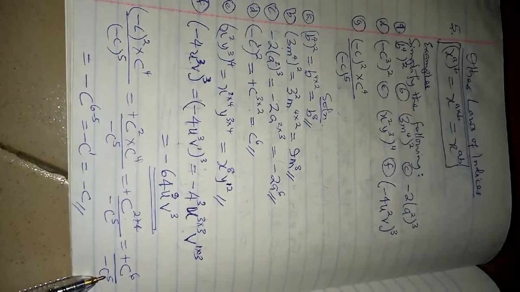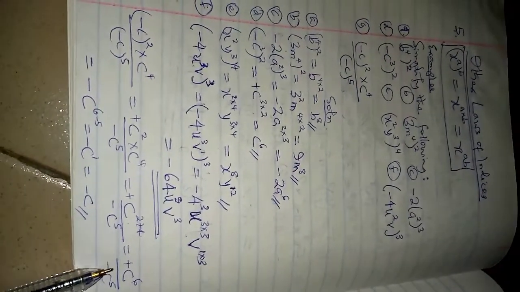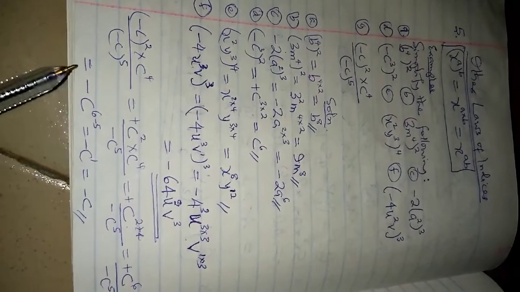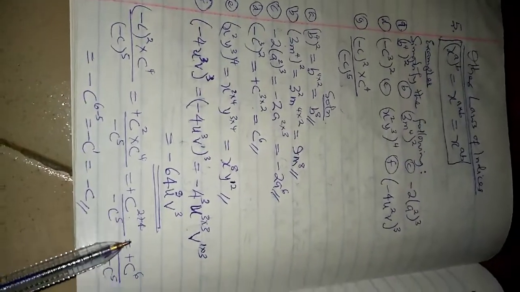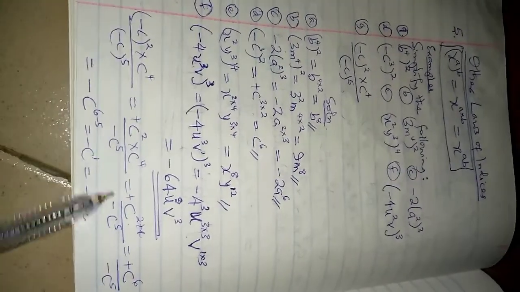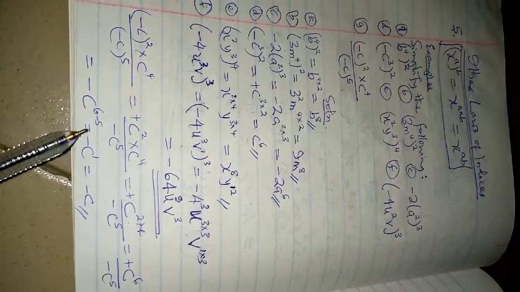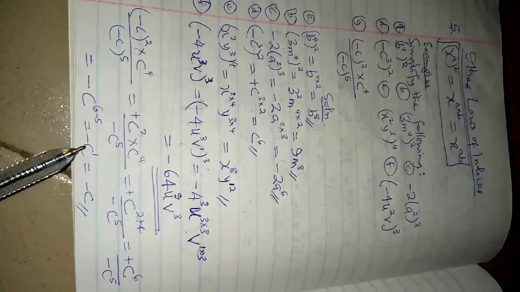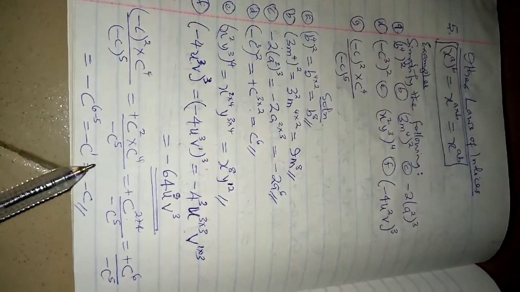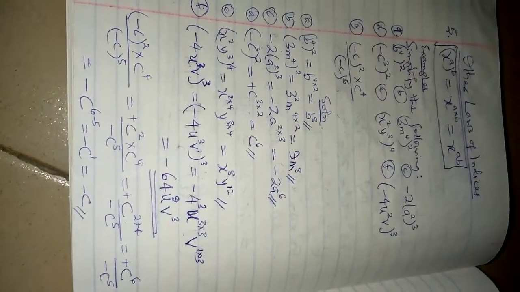Applying law number 2, plus we divide minus to give minus, so that you write 1 base and subtract your powers, since you are dividing the two indices, and you have minus c raised to power 1, which is minus c.